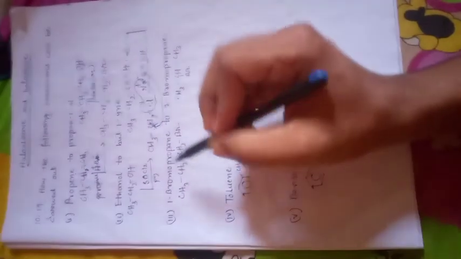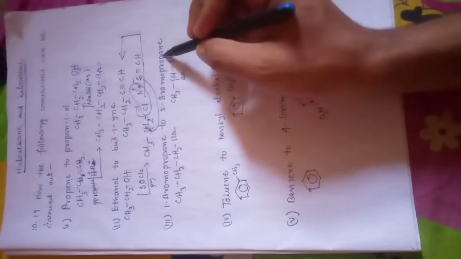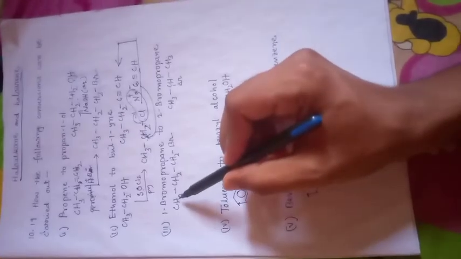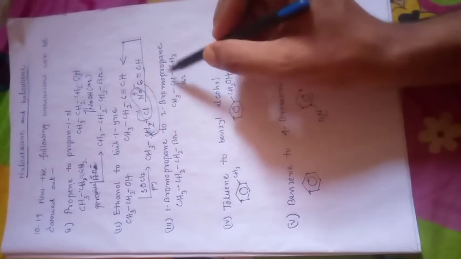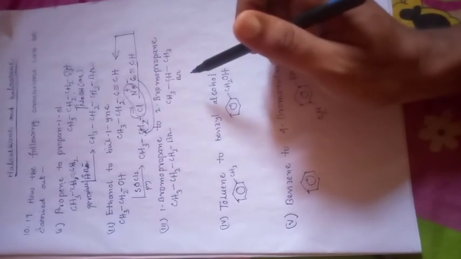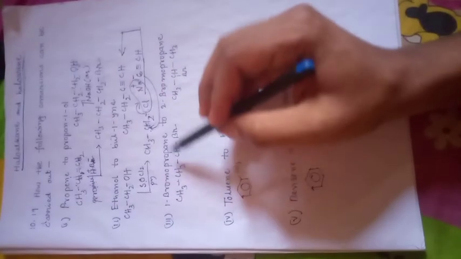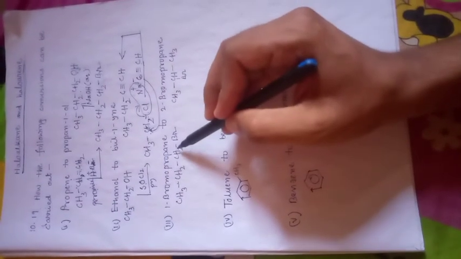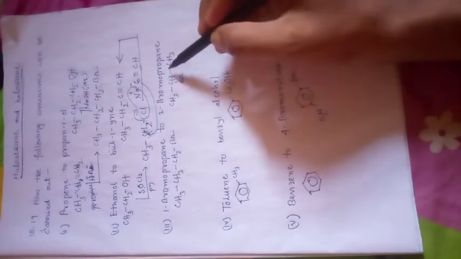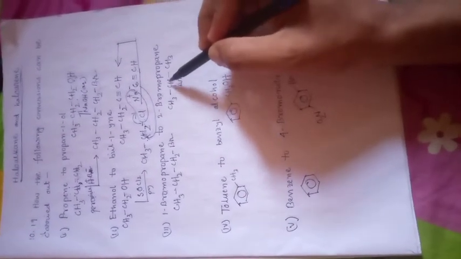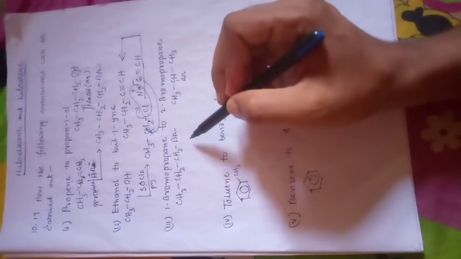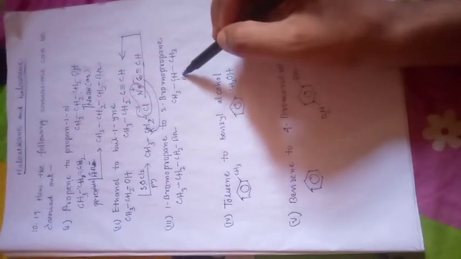Next conversion is 1 bromopropane to 2 bromopropane. So here the carbon chain is the same. In 1 bromopropane there are 3 carbon atoms, and in 2 bromopropane also there are 3 carbon atoms. So the carbon chain length remains the same. Only the difference is in the position of the halogen: in 1 bromopropane the halogen is on the first carbon atom, in 2 bromopropane it is on the second carbon atom.